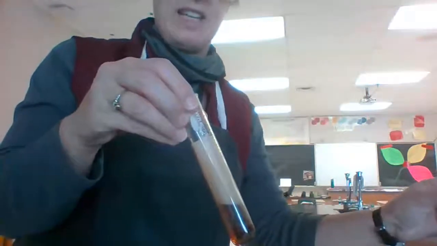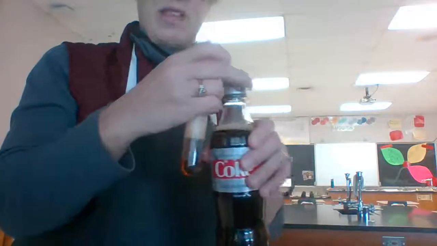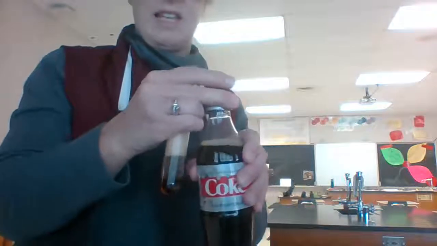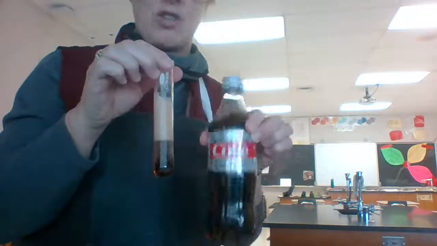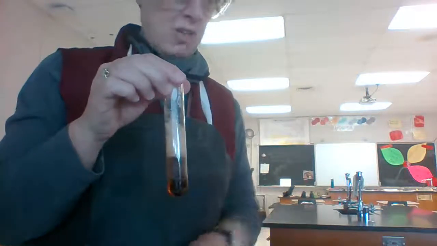That is actually a decomposition reaction. Within the soda, carbonic acid is trapped in the soda, and when we open it up and let the pressure go, we see this decomposition of foam. And you're going to answer the questions in reaction G to figure out what the products of this chemical reaction are. So that was our decomposition lab.